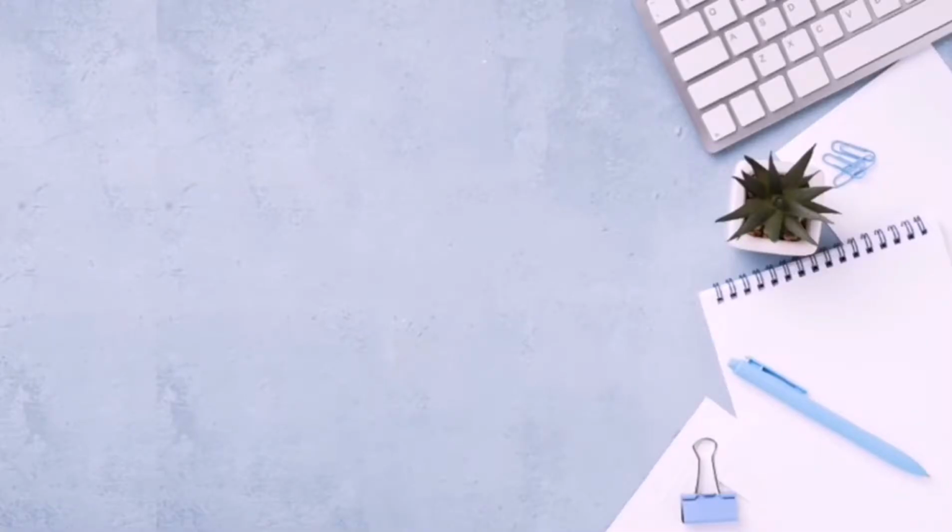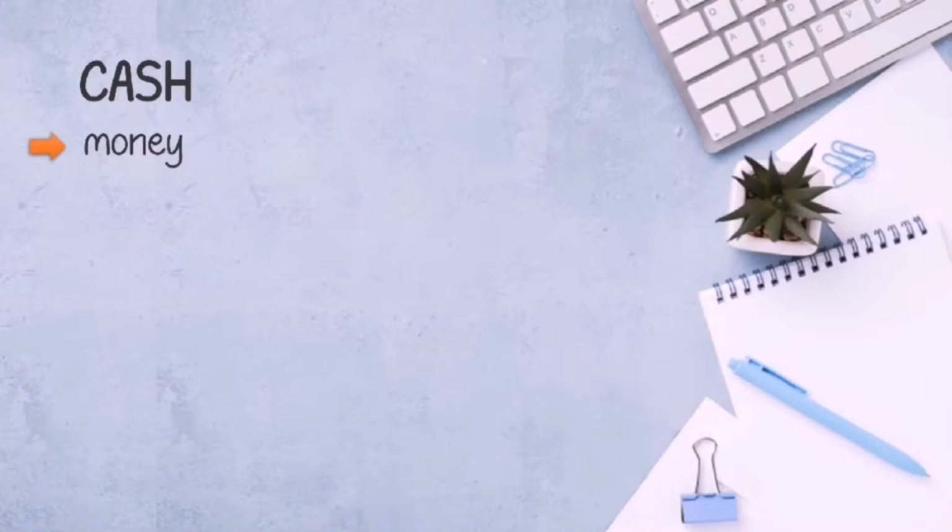So this video is the first part of the concepts about cash and cash equivalents. First up, let us define what is cash. So in layman's terms, cash means money. Pag sinabi nating money, ito yung mga currencies, bills, and coins na alam natin. Pero in accounting, hindi lang money ang pasok sa definition ng cash.